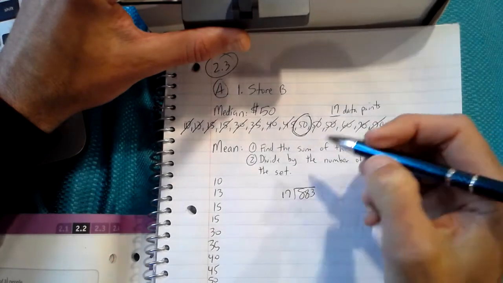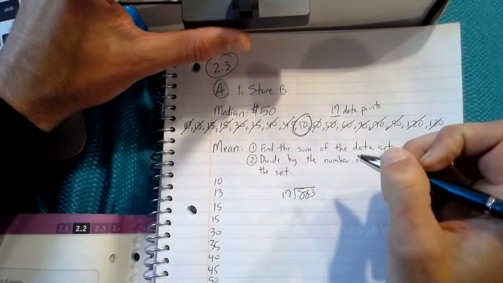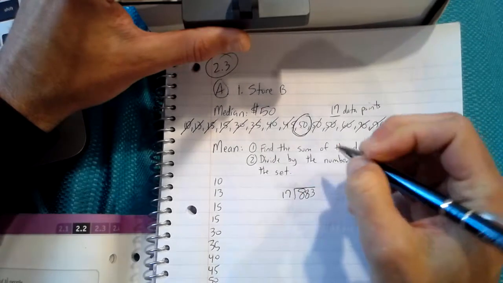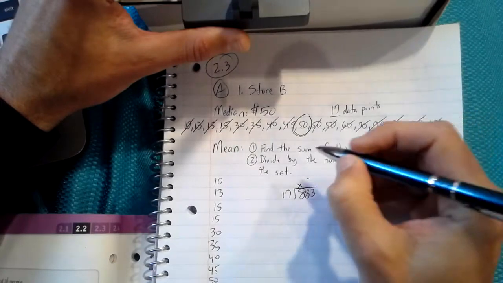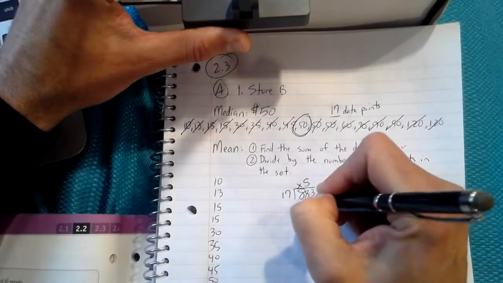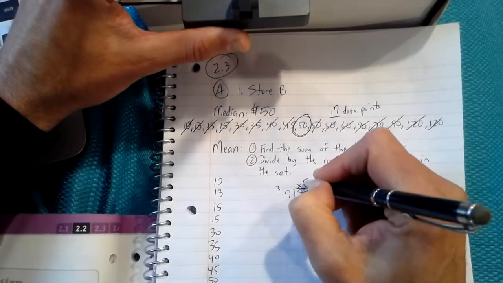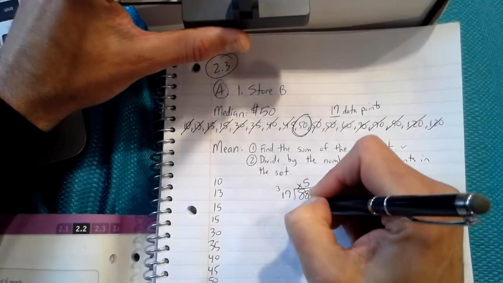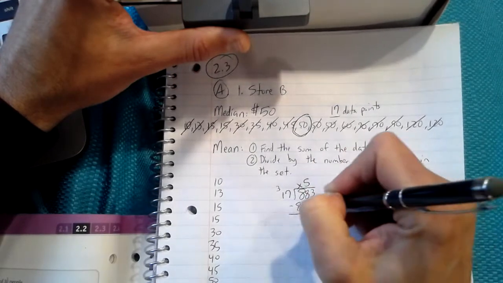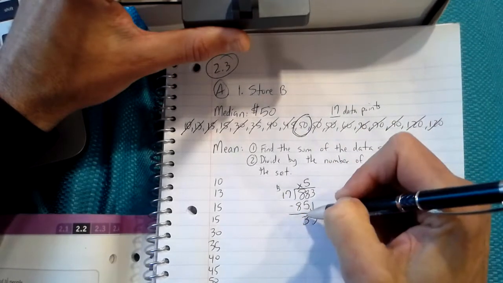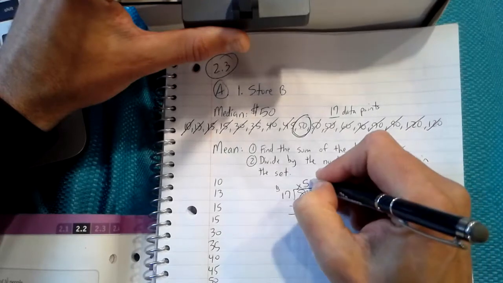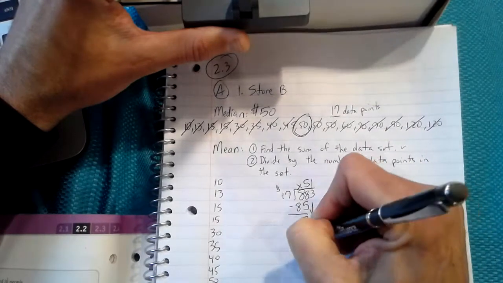Okay? So 17 goes into 88. I'm going to estimate about 5 times. Because first of all, 17 doesn't go into 8, does it? 17 goes into 88 5 times. 5 times 7 is 35. Carry the 3. 5 times 1 is 5. Plus 3 is 8. I subtract it out. I get a 3. I bring down a 3. Well, let's see. 17 times 2 is 34. That's too much. So I'm going to do 1 time, because 1 times 17 is 17.